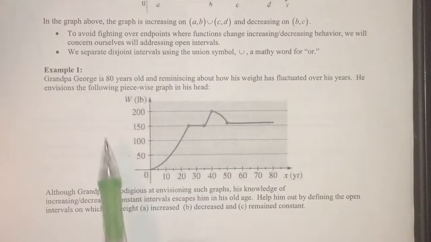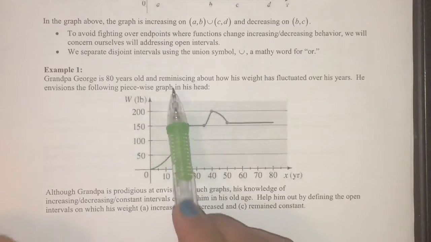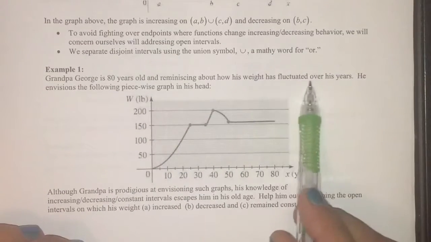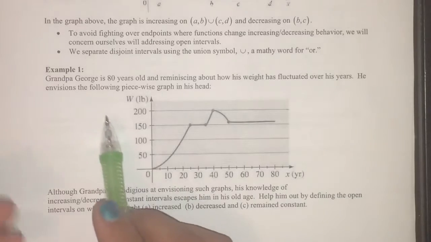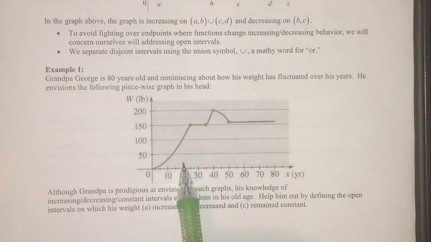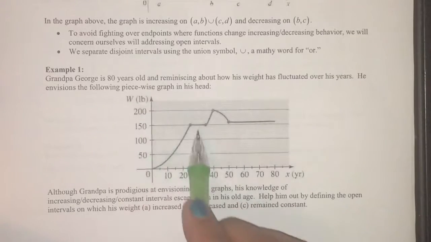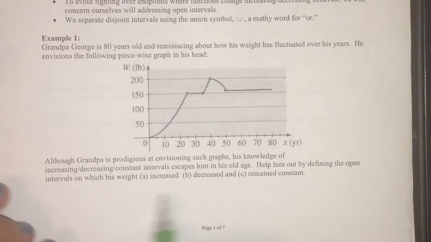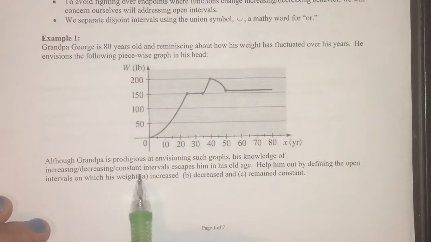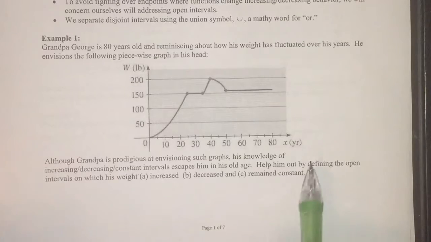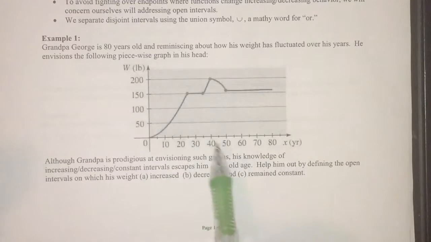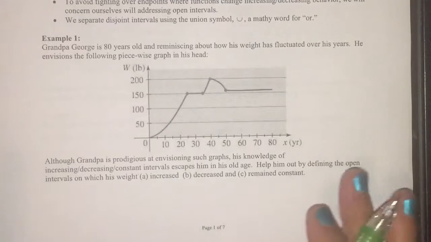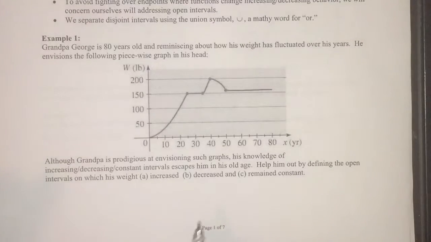In this first example, Grandpa George is 80 years old and is reminiscing about how his weight has fluctuated over his years. So he envisions the following piecewise graph in his head. Obviously, Grandpa George is very math savvy. Although he is prodigious at envisioning such graphs, his knowledge of increasing, decreasing, and constant has escaped him in his old age, but we'll just let Grandpa do his own thing.